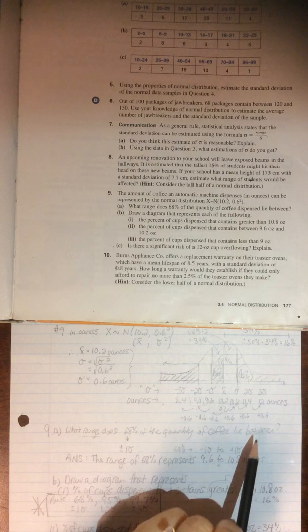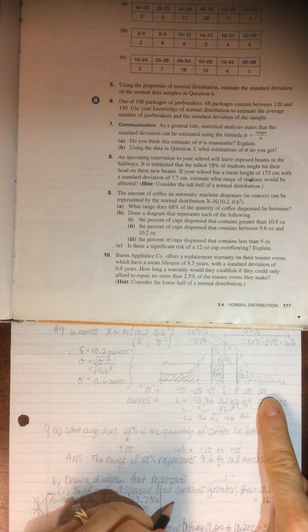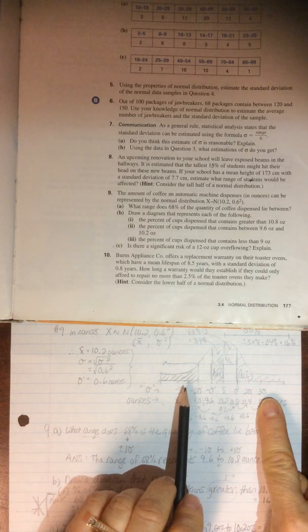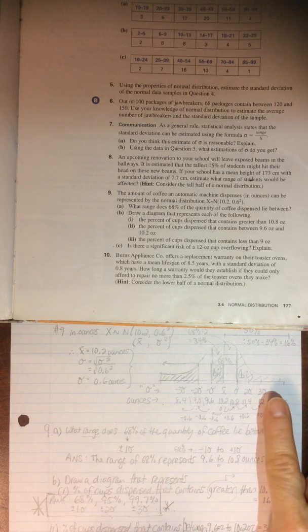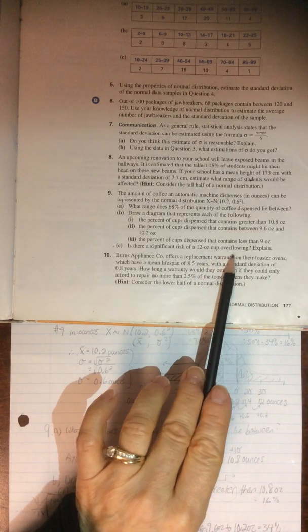Okay, so then C says, is there a significant risk of a 12-ounce cup overflowing? Okay, so where's 12 ounces? 12 ounces is way over here. Well, we know, based on our rule, that 3 standard deviations includes 99.7% of the population. Okay, so from here to here, we've got 99.7% of the population. Is there a risk of that cup overflowing?